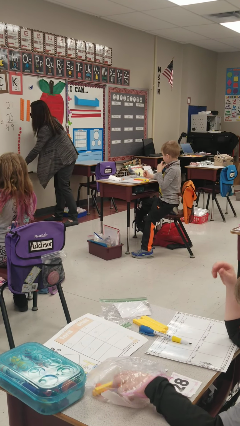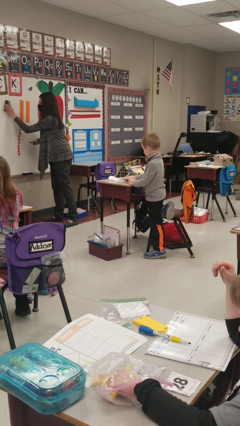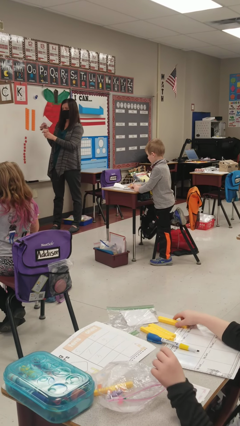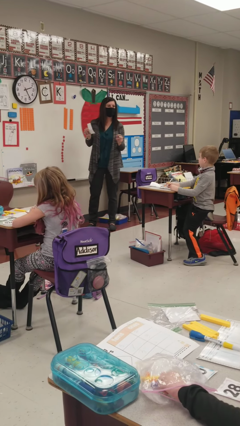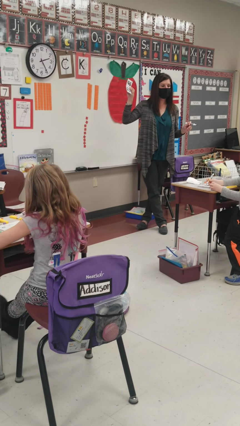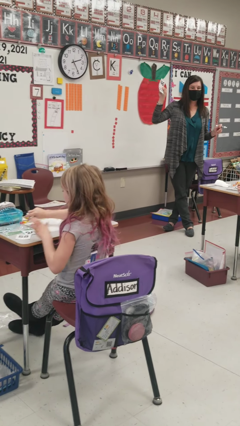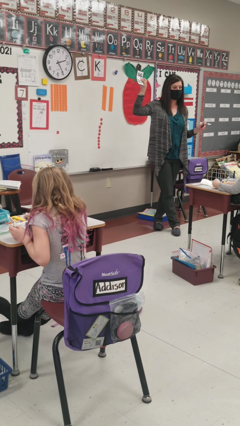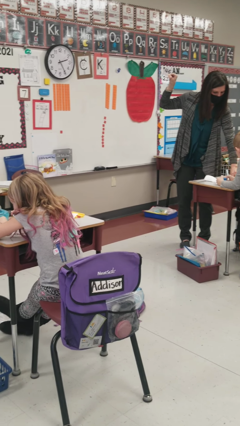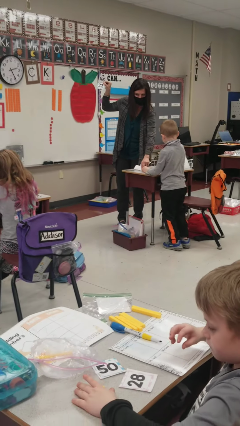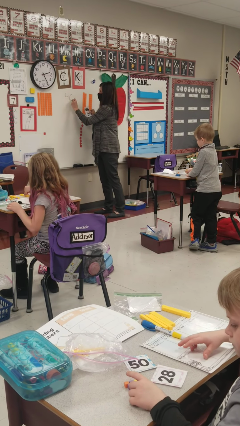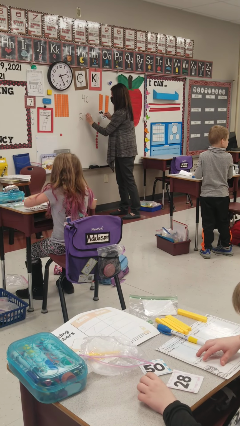Okay. Let us try this one more. This one is a different number now. Everyone have their 2 numbers on their desk like this, right next to your sheet, okay? Right here. Okay, we're going to go 46, and we're going to go 23.